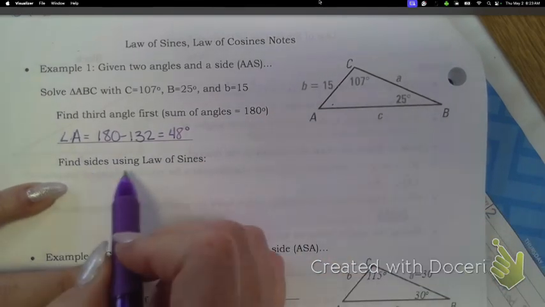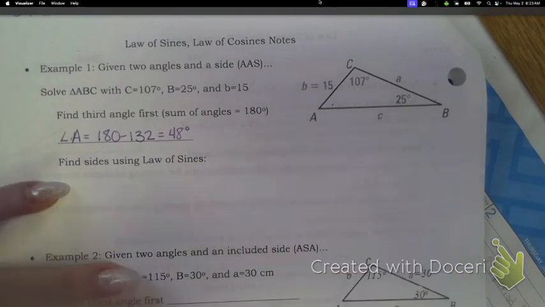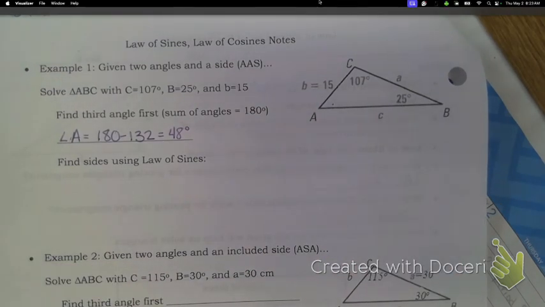Okay, find the sides using the law of sines. Another rule of thumb is use what you're given, not what you find. Now, if you have to use something you find, that's fine. But use what you're given first. Why would I say that? Because if you're wrong on the other one, you're going to be wrong on all of them.